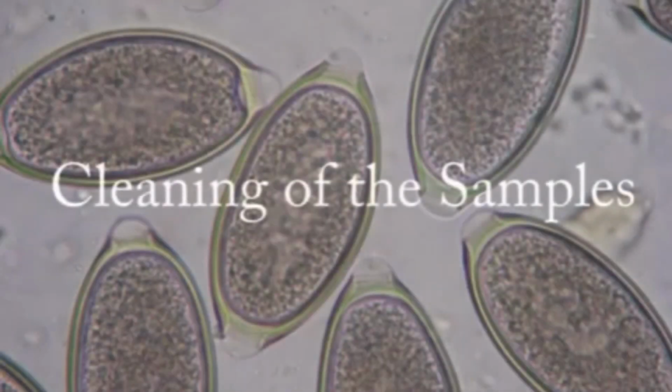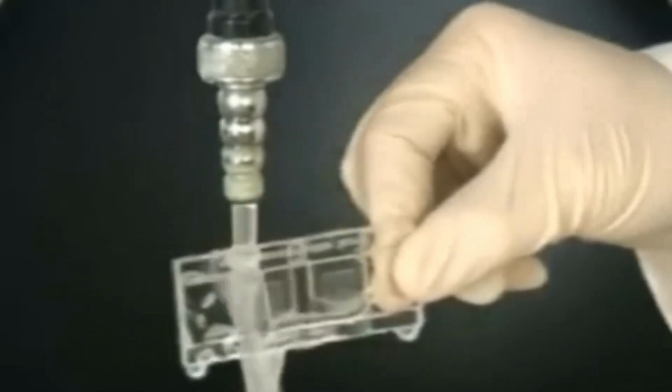Cleaning of the samples. After the McMaster slide is examined, it can be reused by rinsing it.